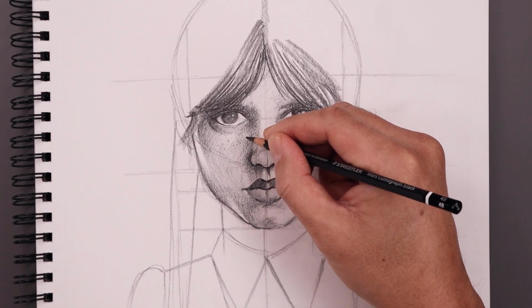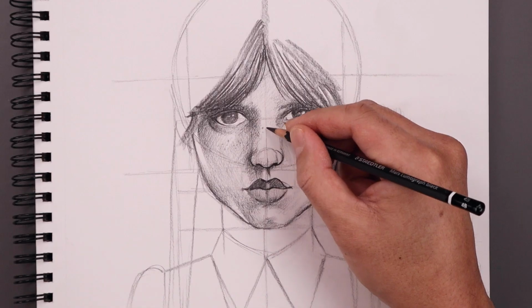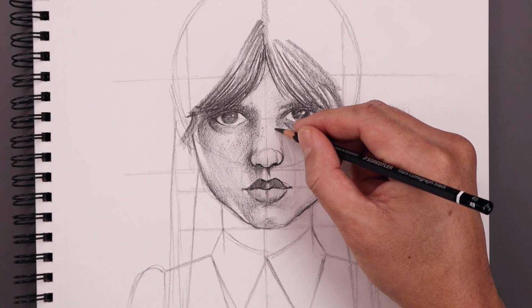Add a few freckles along the inside. Go across the bridge of the nose.